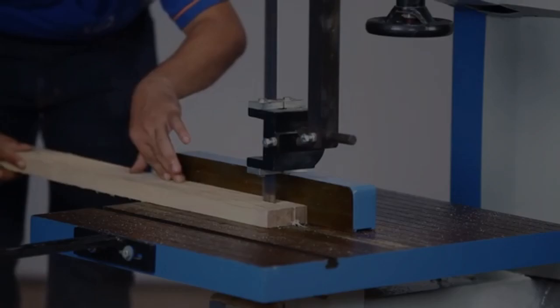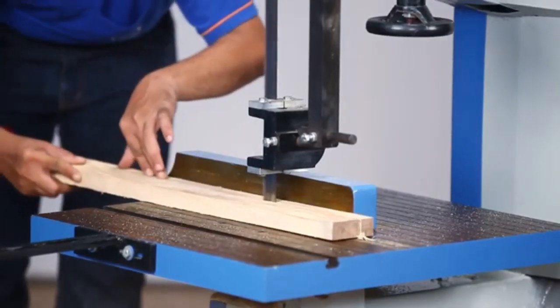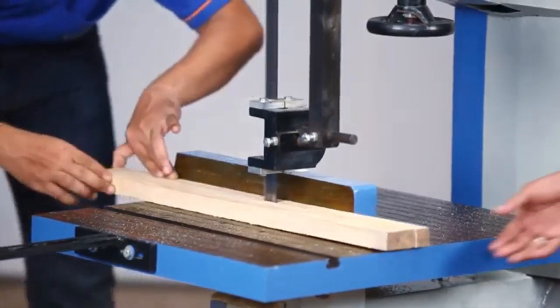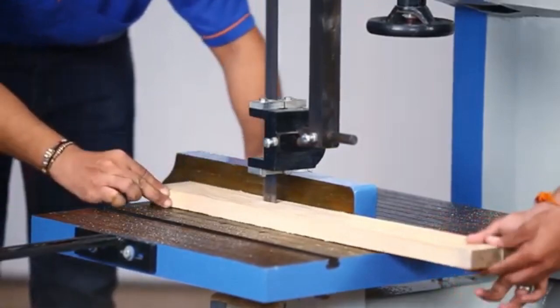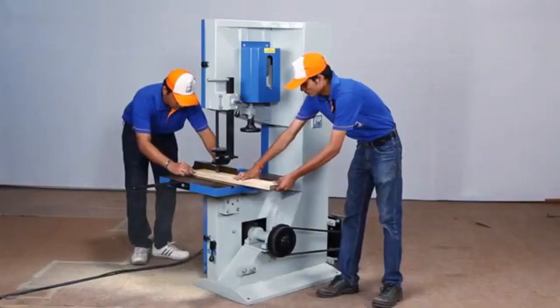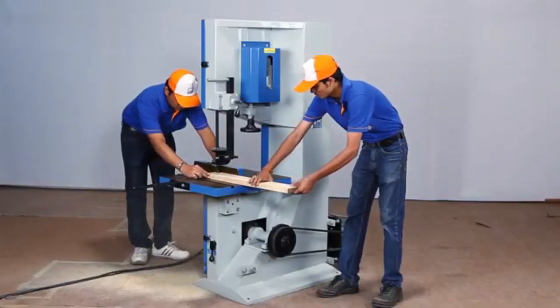Lastly, a bandsaw. A bandsaw is a power saw with a long, sharp blade consisting of a continuous band of toothed metal, stretched between two or more wheels to cut material. It is used in woodwork, metalwork, and lumbering.